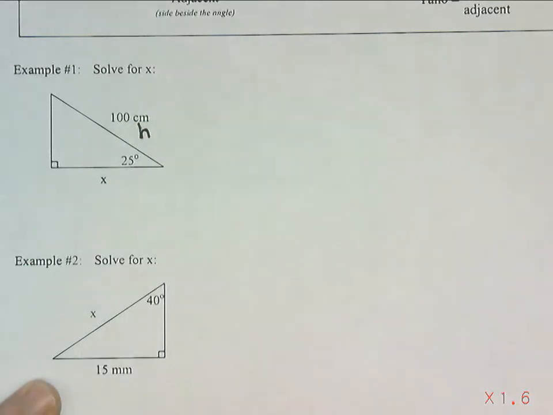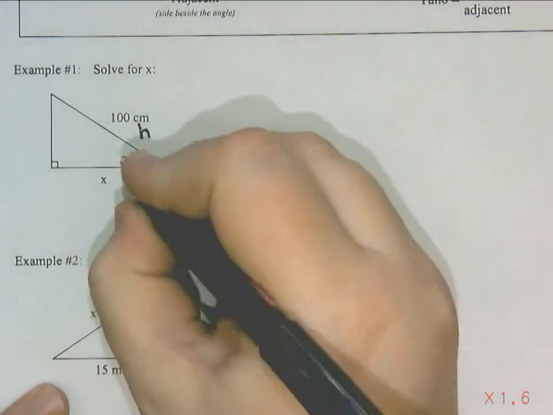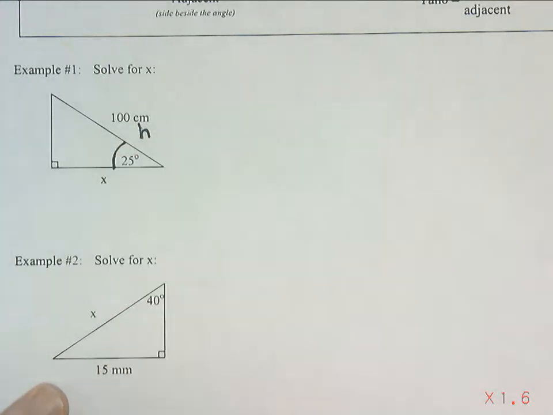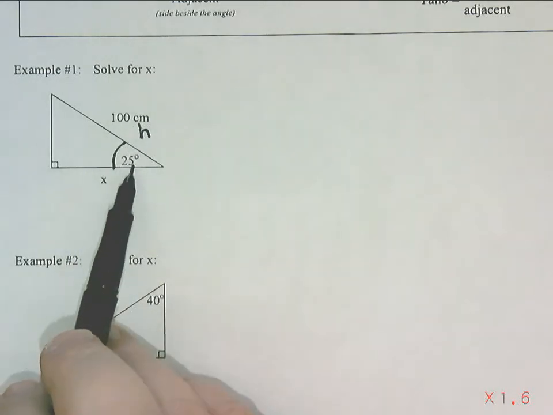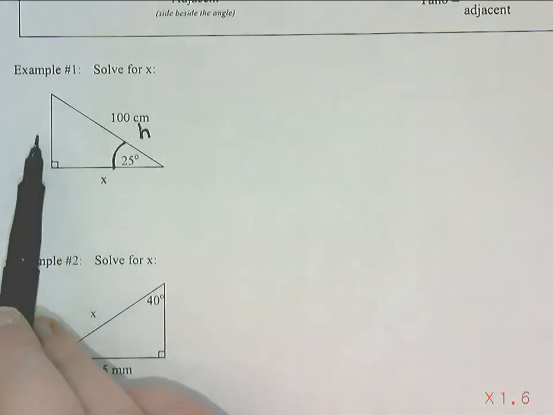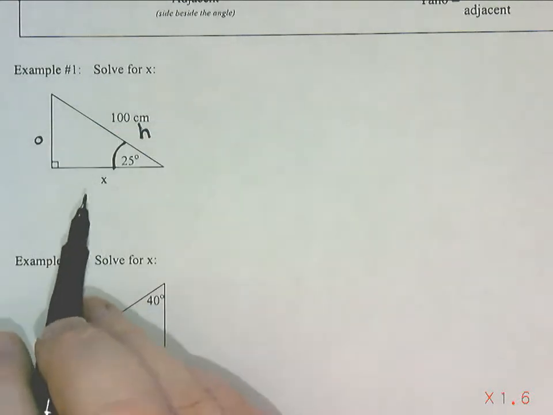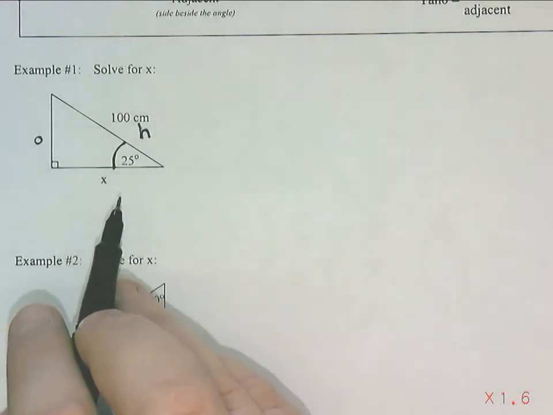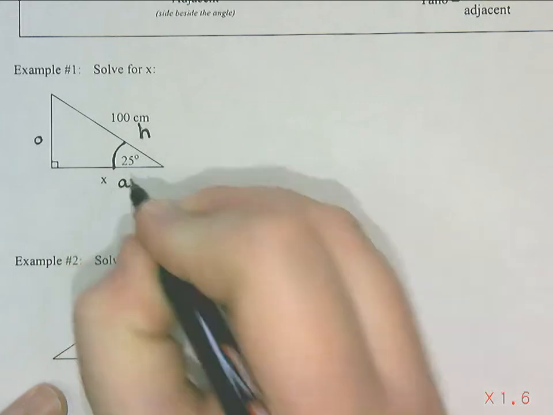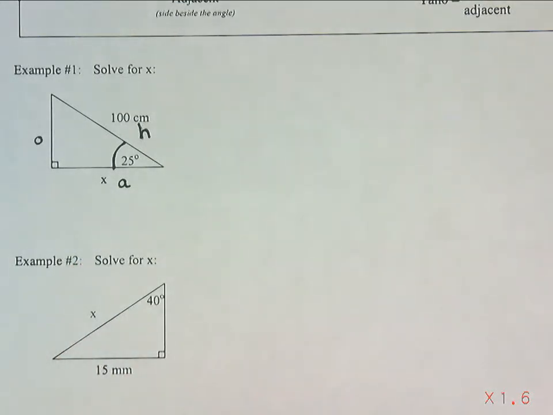You can write out the full word. I like to just use the letter H. To figure out opposite and adjacent, I need to think about the angle in the question. The angle here is 25. So the one across from the 25 would be the opposite, and that third side beside the angle is the adjacent. To decide which ratio, sin, cos, or tan, that I want to use, I need to look at what information was given in the question.